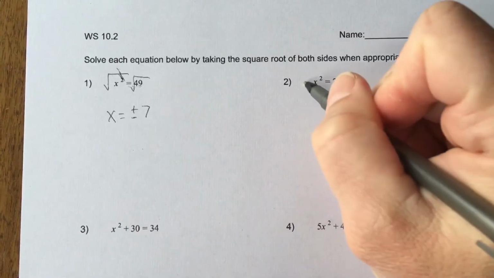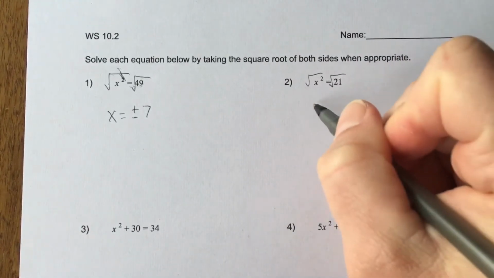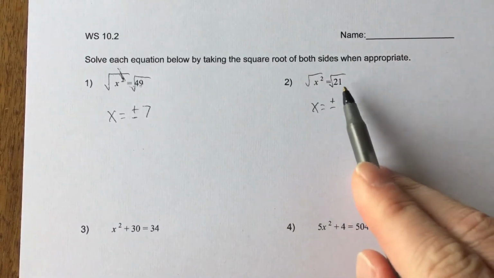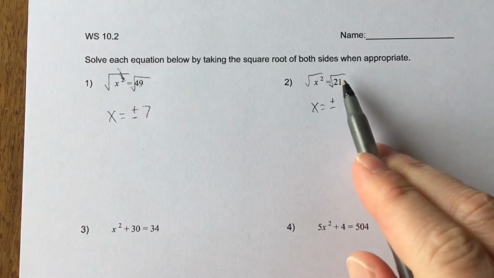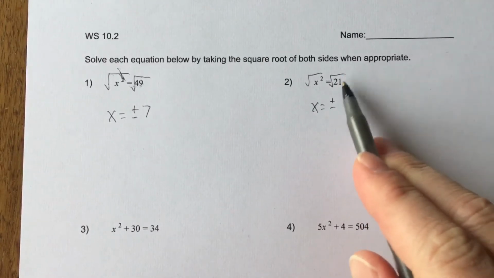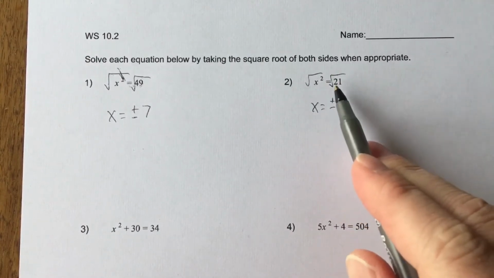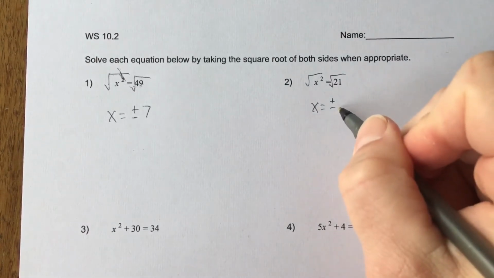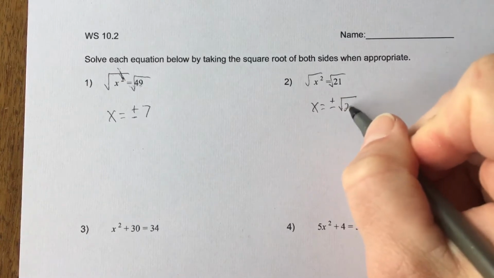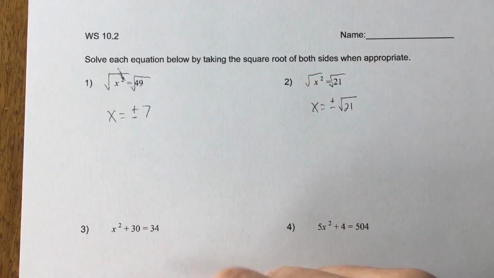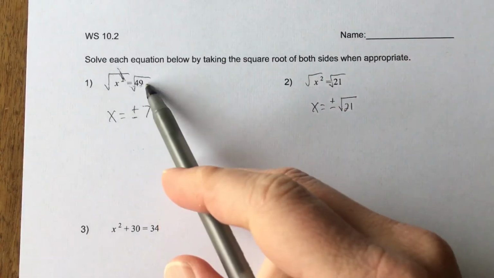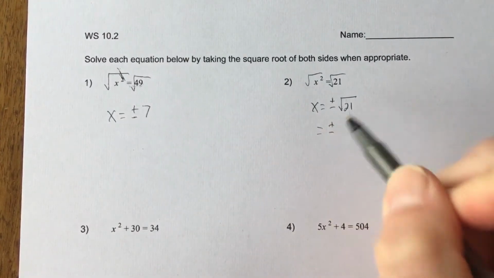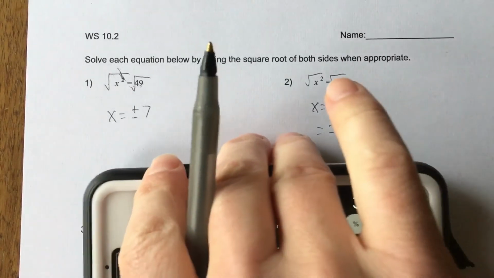I'm going to take the square root, and I get x equal to positive or negative. Now, when I go to do the square root of 21, I think, well, what number times itself equals 21? And that I can't come up with. I don't know off the top of my head what that is. So there's 2 ways that you can do this. You can just leave it as the square root of 21 because it didn't work out nicely like the square root of 49 did, or you can use your calculator or your phone in this case and do it here.